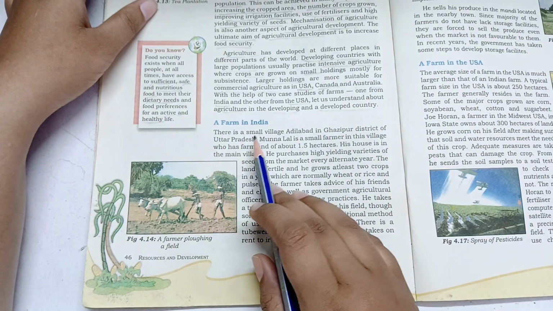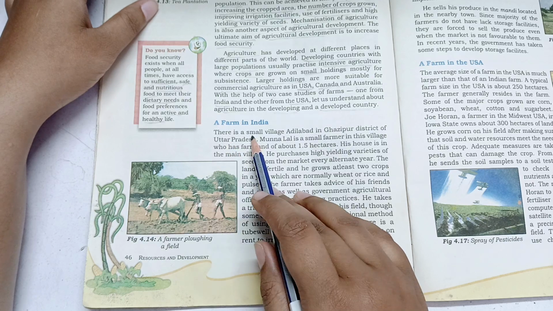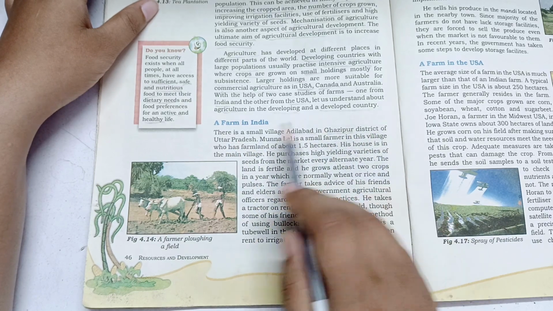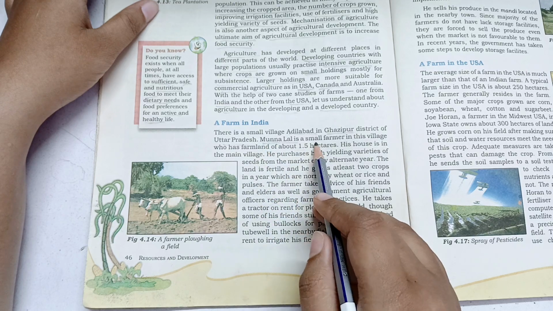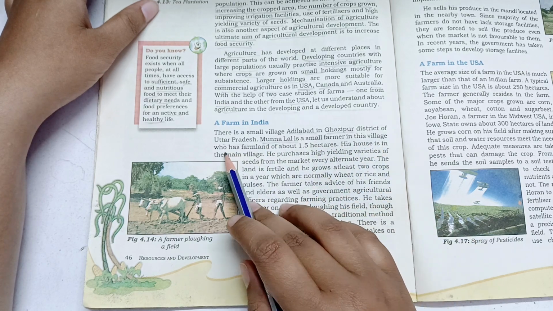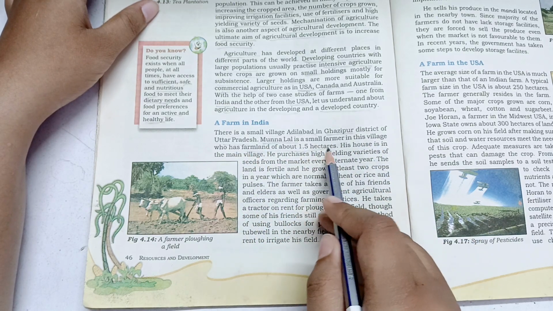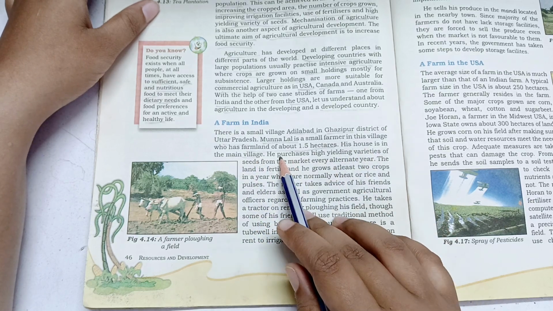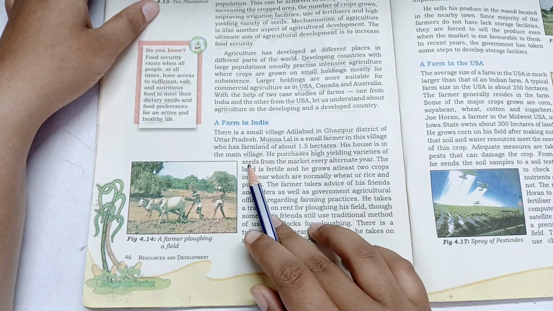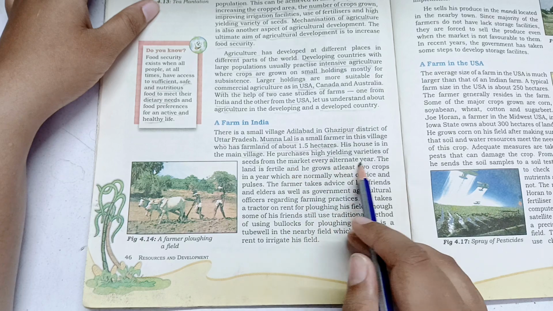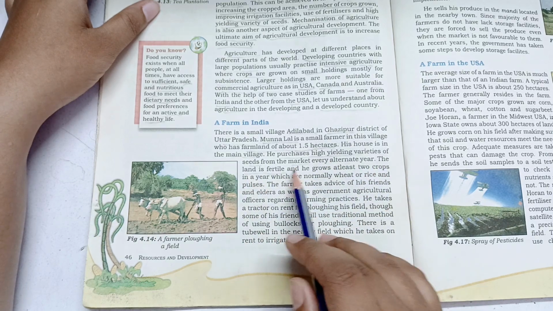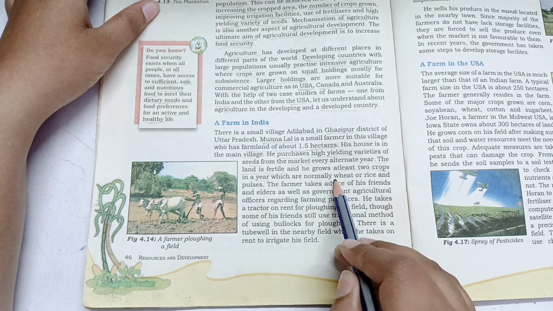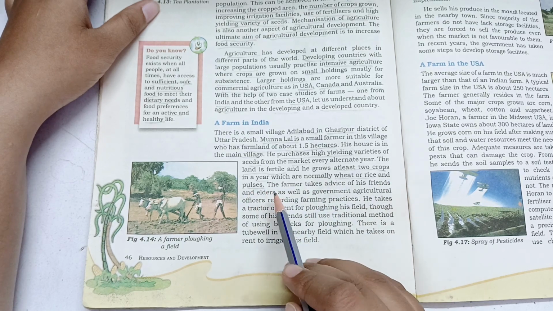A farm in India. There is a small village, Adilabad, in Ghazipur district of Uttar Pradesh. Munna Lal is a small farmer in this village who has farmland of about 1.5 hectares. His house is in the main village. He purchases high-yielding varieties of seeds from the market every alternate year. The land is fertile and he grows at least two crops in a year, which are normally wheat or rice and pulses.